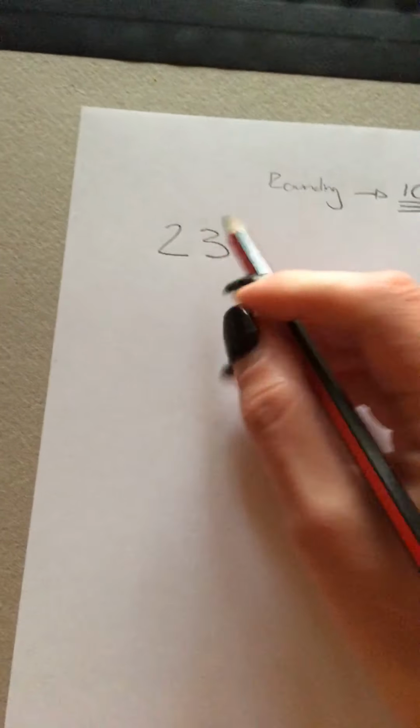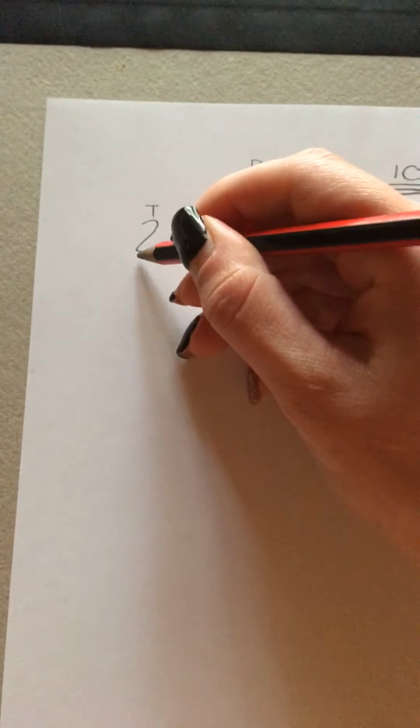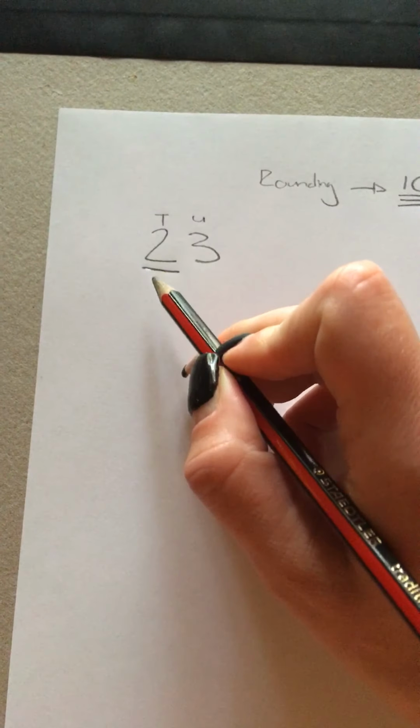So when the question says rounding to the nearest 10, then 10 is what you are looking at. Identify your 10. This is obviously a unit, and this is obviously a 10. Which one is my 10? I always underline my 10 as well because that is what we are working with.